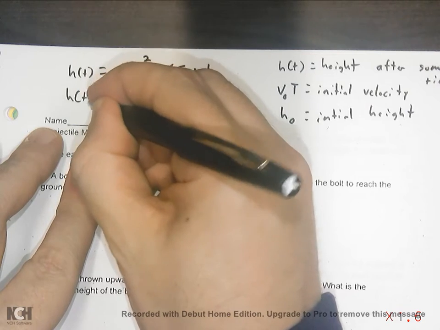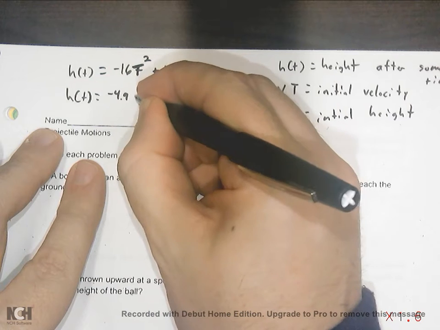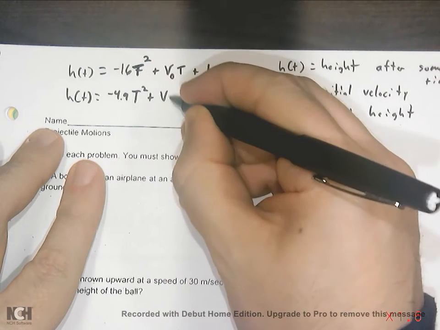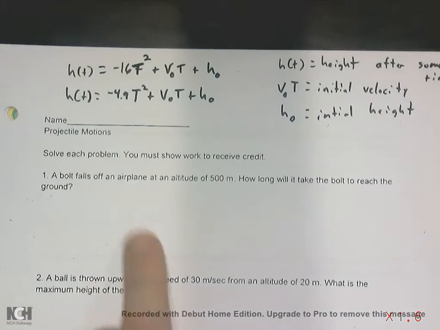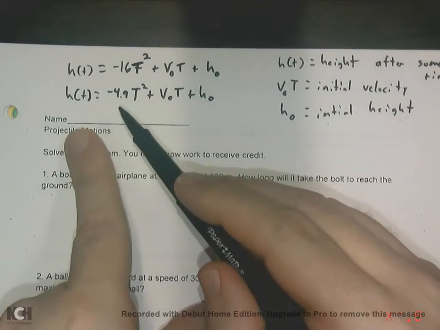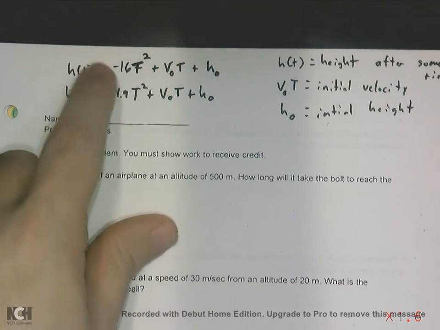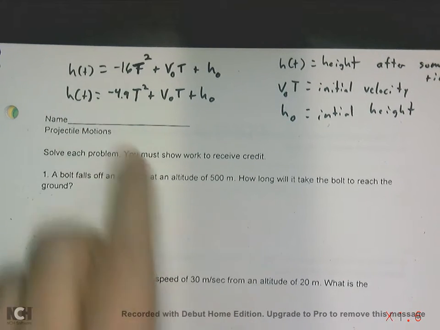And the other form of that equation we're going to see is h of t. If we're talking about meters, we're going to have negative 4.9 times t to the second power plus initial velocity times t plus initial height. Okay? So this number in front, the only number in here, is our one thing that is always going to be constant between any equation, because that's representing gravity.